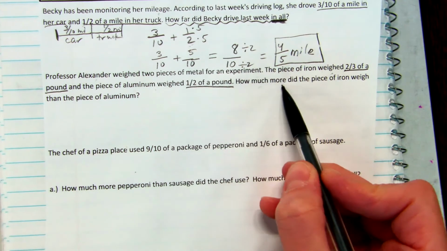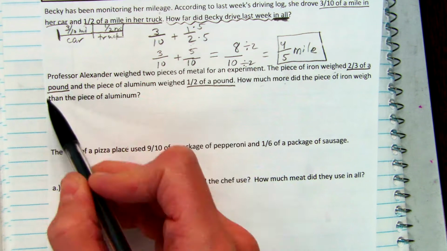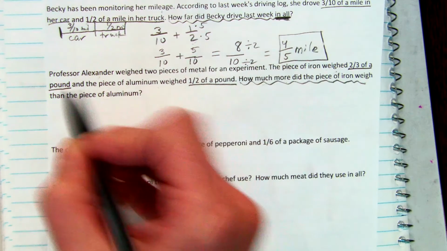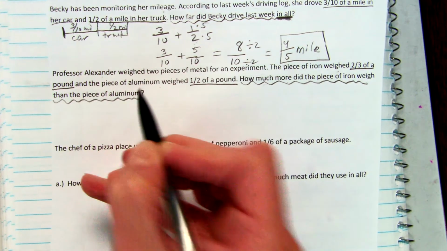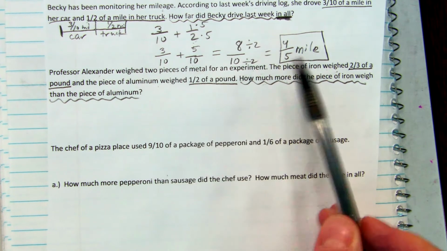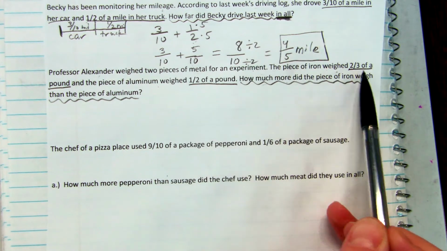How much more did the piece of iron weigh than the piece of aluminum? So this is what we're trying to figure out. I'm going to read through it again, and I'm going to draw a picture. Professor Alexander weighed 2 pieces of metal for an experiment. The piece of iron weighed 2/3 of a pound.